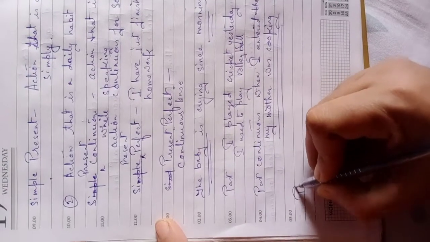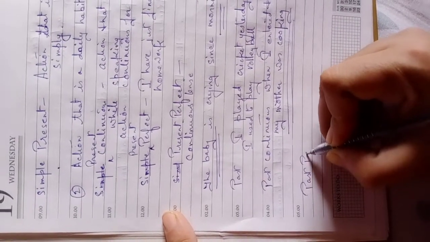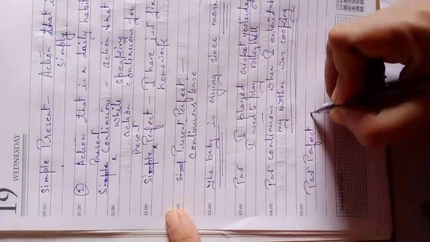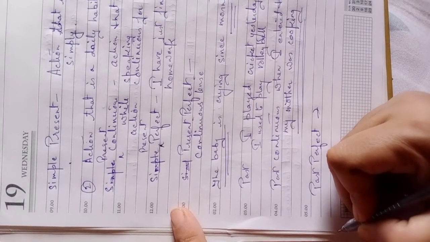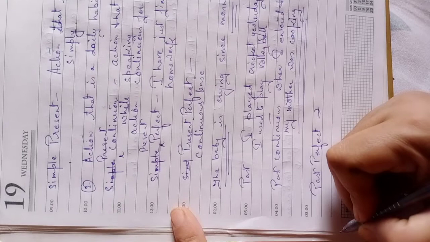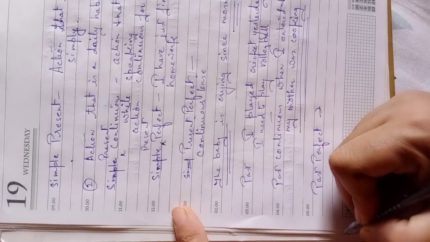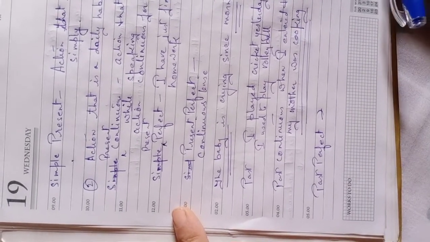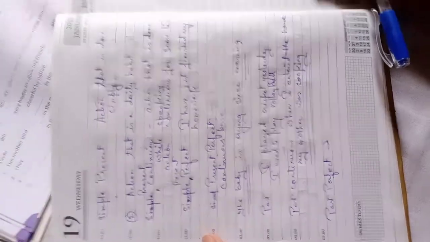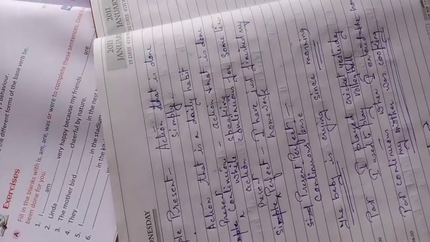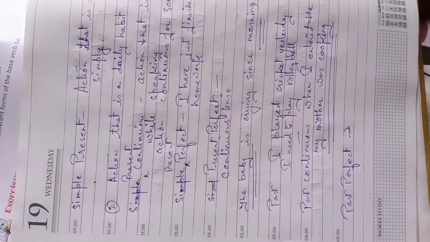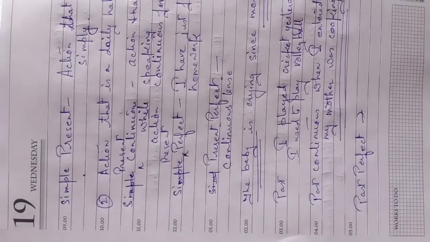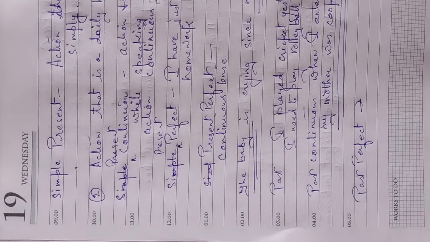Now past perfect is also the same thing, where action started but completed with a certain point of time. And also past perfect continuous tense, where action started before a certain point of time in the past, continued for some time, and also it is going to finish at a certain point of time. We say it to be in past perfect continuous tense.